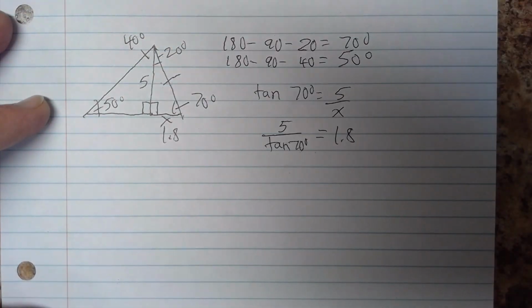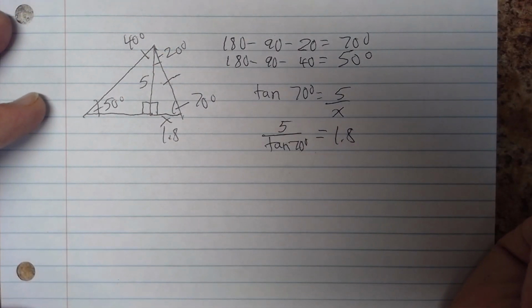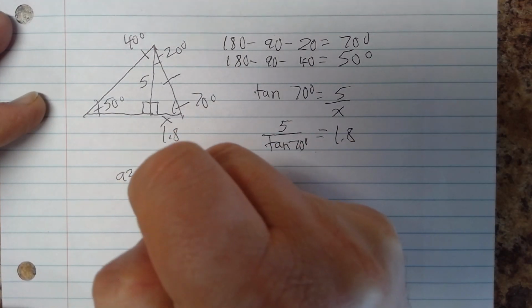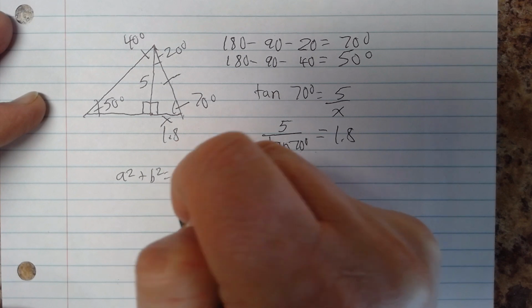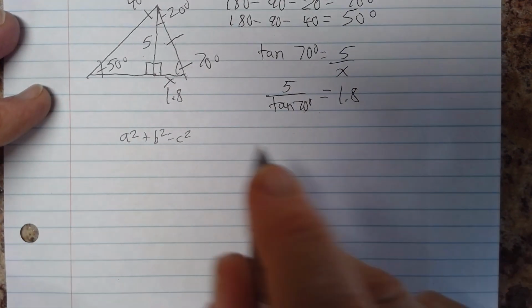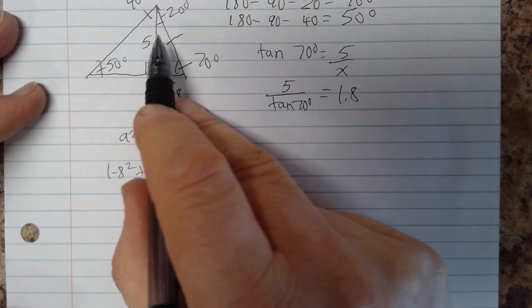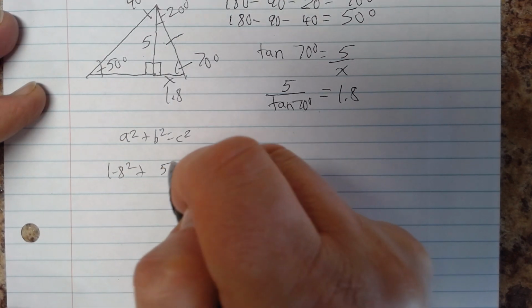And we're looking for this side here now. I'm going to use Pythagoras for that one. A squared plus b squared equals c squared. We have an a, that's 1.8. We have a b, that's 5.